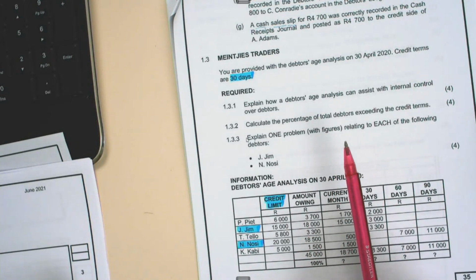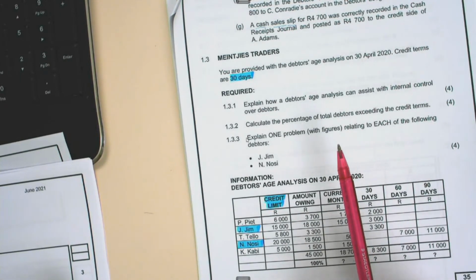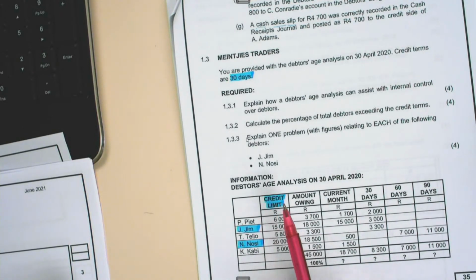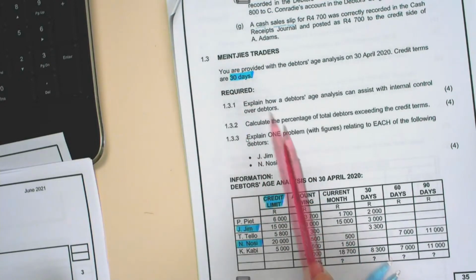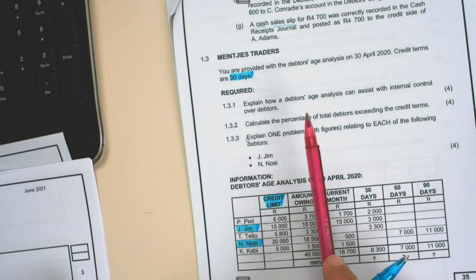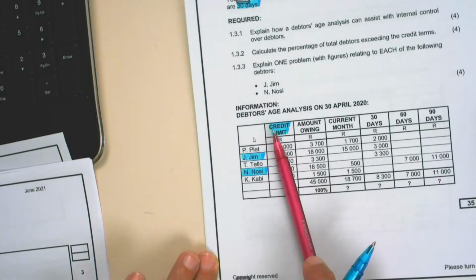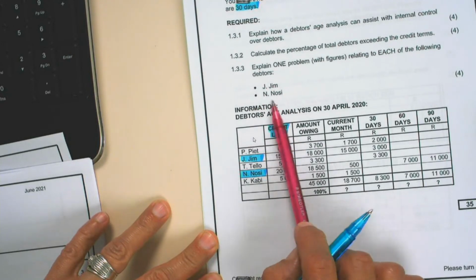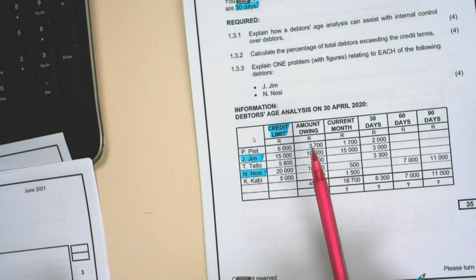Remember, when you do your debtor's age analysis, I always tell my kids there's 2 or 3 things that you look at. 2 main things: credit limit and credit terms, right? And then a third one that was later added was a slow payer, so it ties in for me with credit terms, right? But if ever they ask you for 3, you put slow payer there. Those people who pay every month, but they don't pay the full amount, they take long to pay, right? Now let's look at it quickly before we go to the memo. We were asked about Jim and Nosy. Now the first thing we look for is credit limit, right?